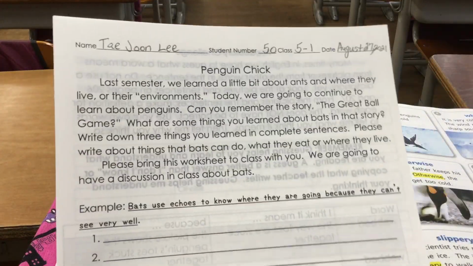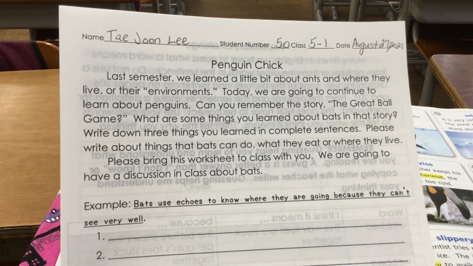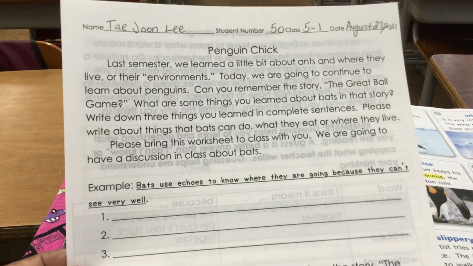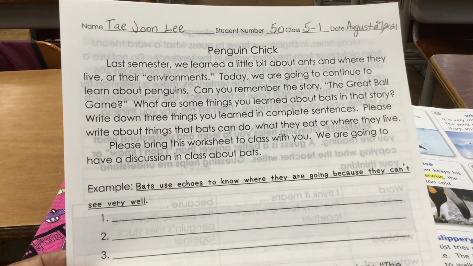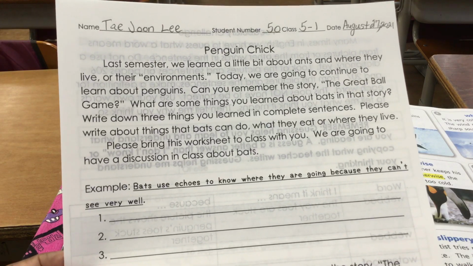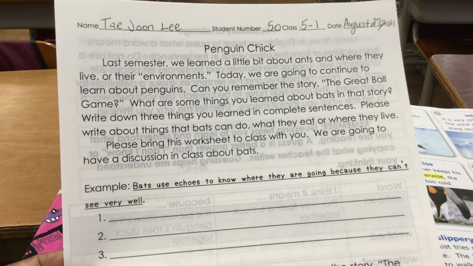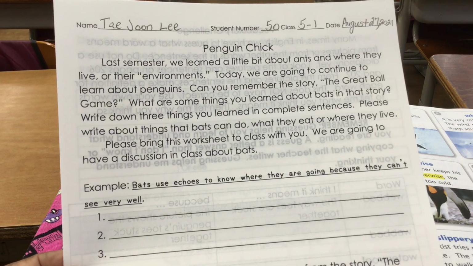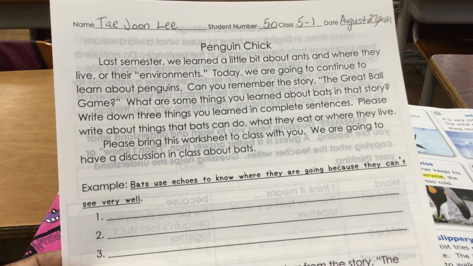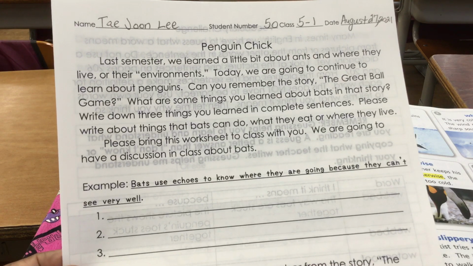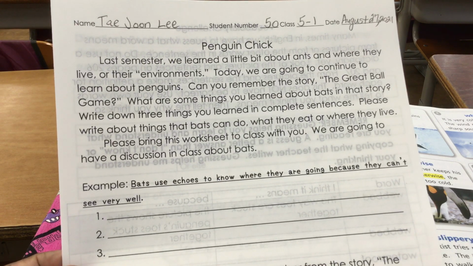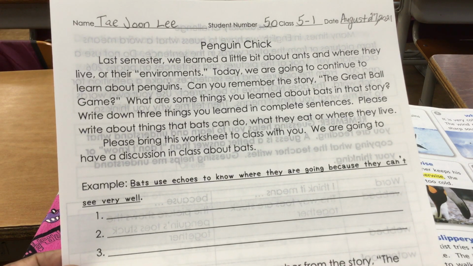Please listen and follow along as I read through this paragraph. Last semester, we learned a little bit about ants and where they live, or their environments. Today, we are going to continue to learn about penguins. Can you remember the story, The Great Ball Game?